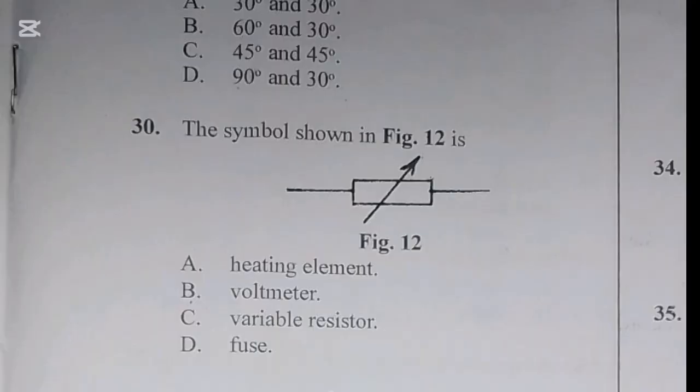Question 30. The symbol shown in figure 12 is a variable resistor. You should know this as a science student. So the answer is C, variable resistor.